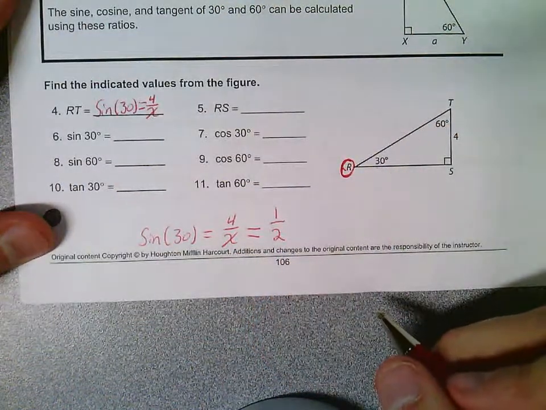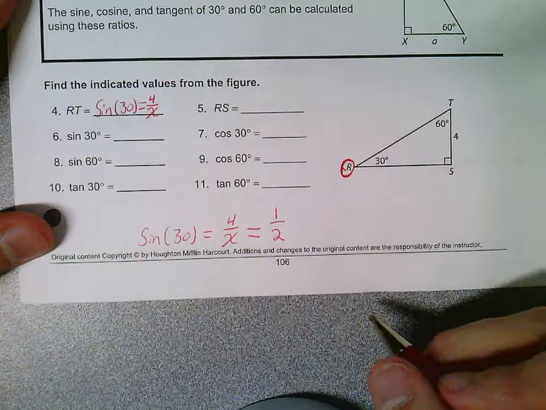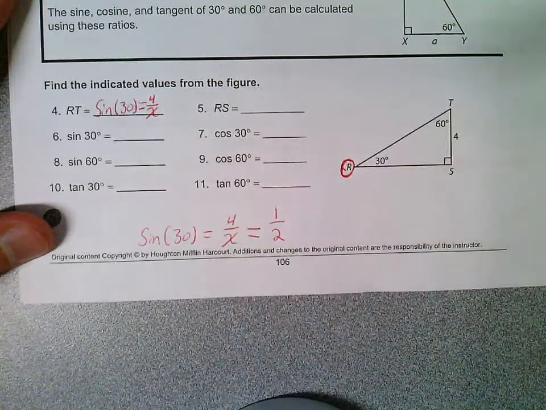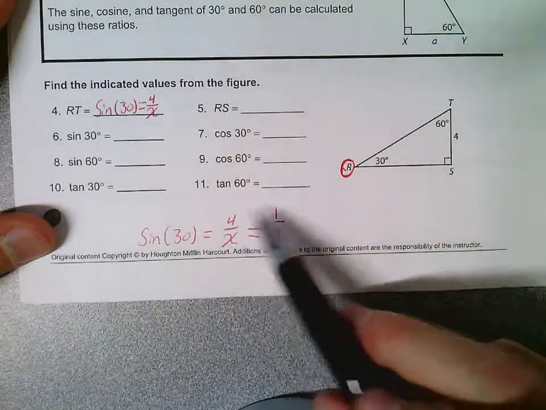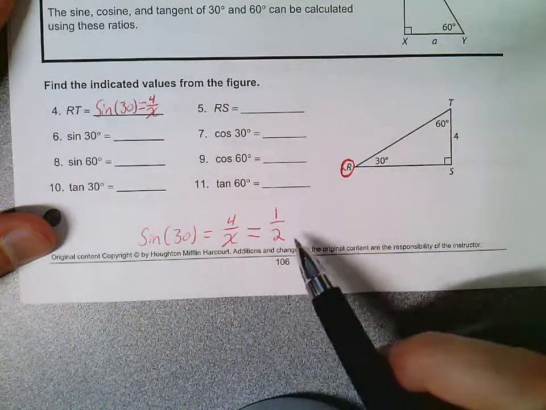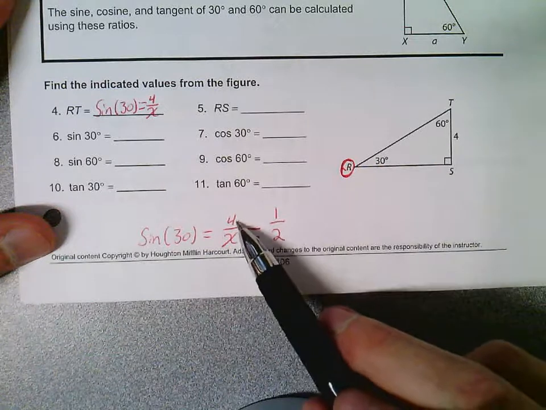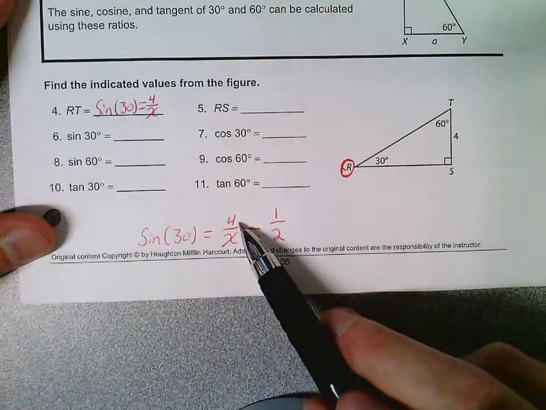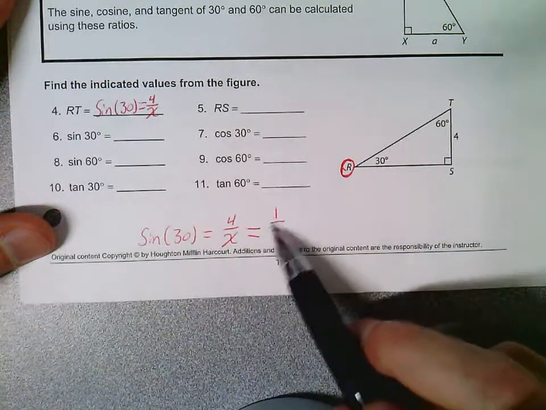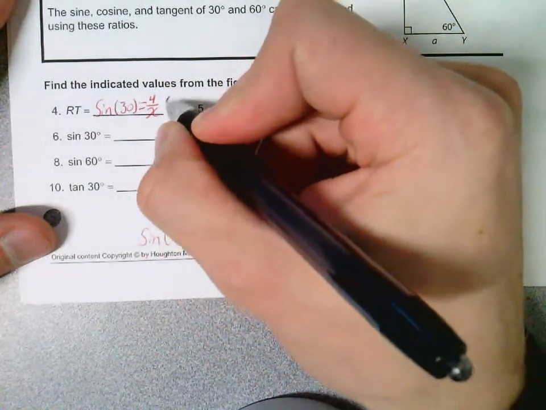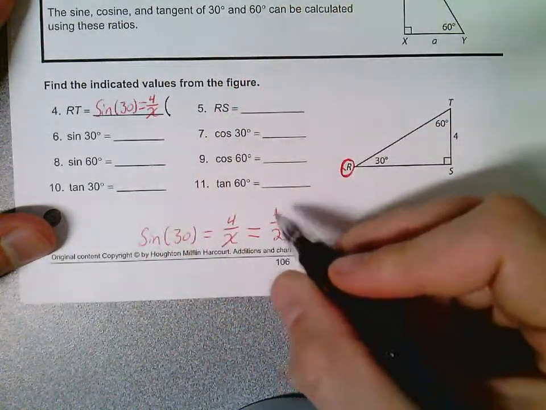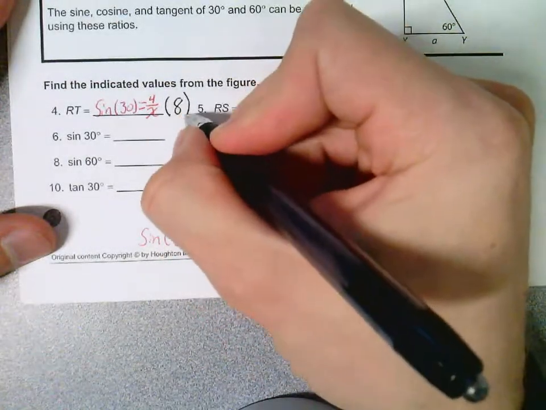So what can I say x is? Four is to 1 as what is to 2. So if I make this into 4, I would say that it is 2 times 4, which would be 8.